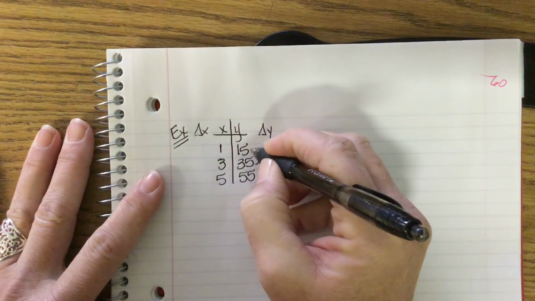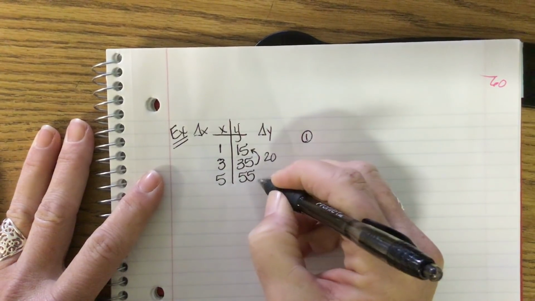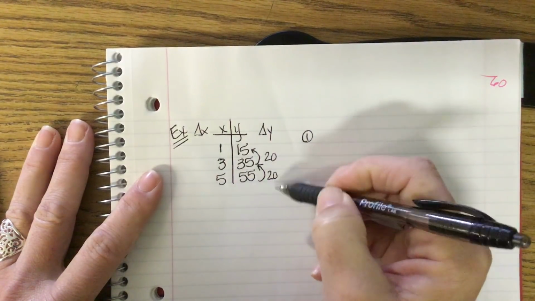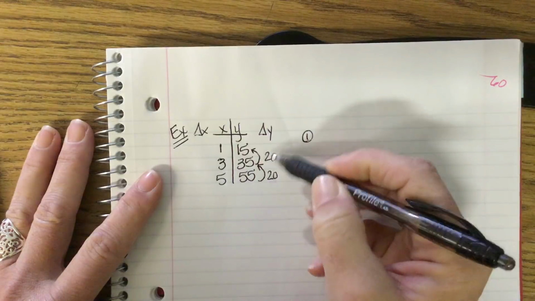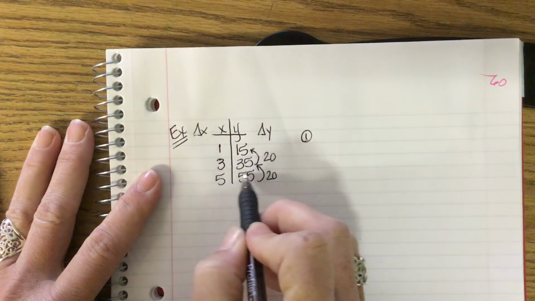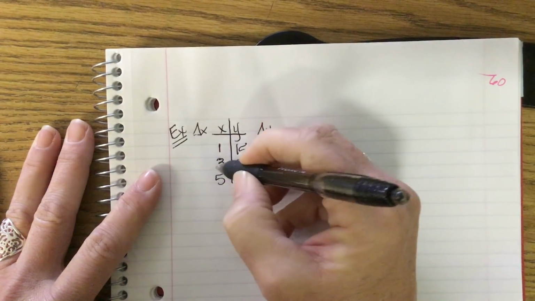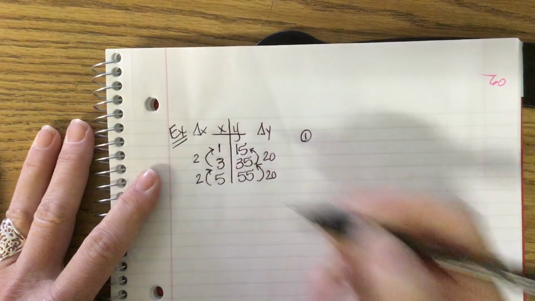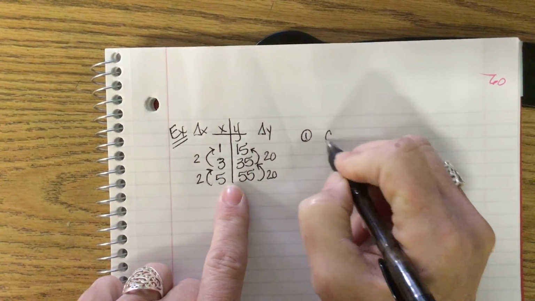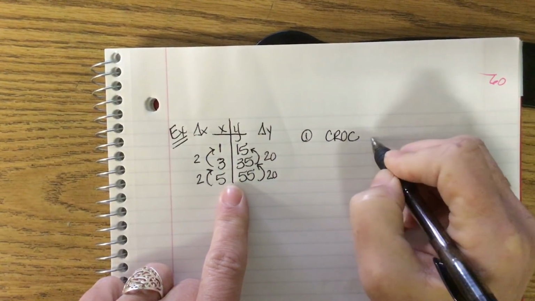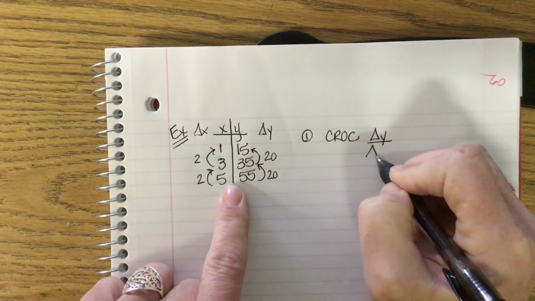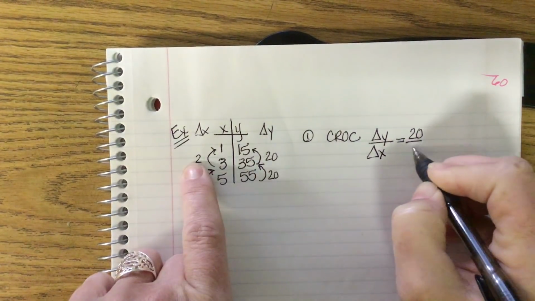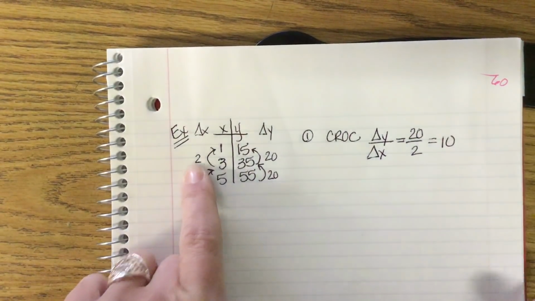So 35 minus 15 is going to give me 20. 55 minus 35 is 20. And don't be startled. Sometimes you will have the same change. Sometimes you won't because there might be a skip in an ordered pair. Okay? 3 minus 1 is 2. 5 minus 3 is 2. So to find the CROC, it is your change in y divided by your change in x, which means 20 divided by 2 equals 10.